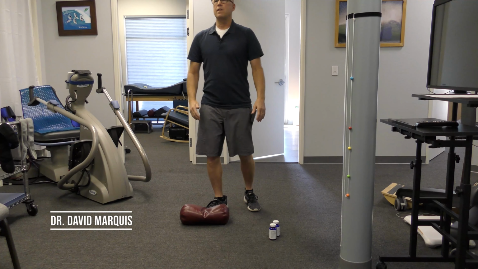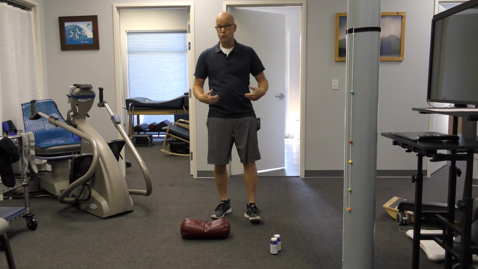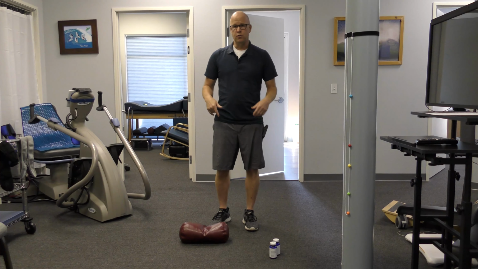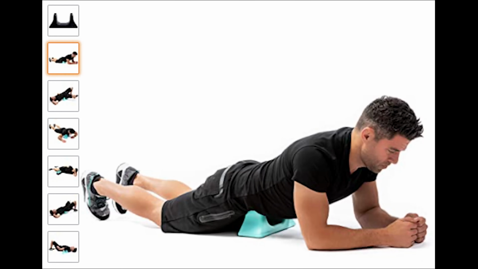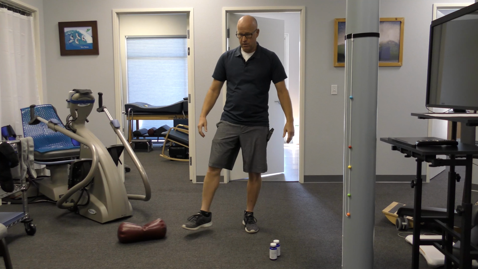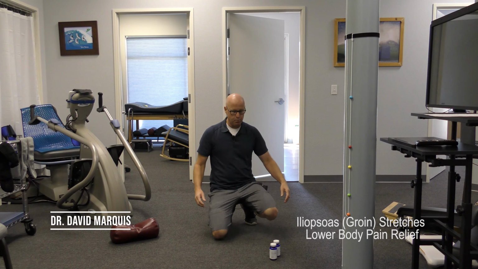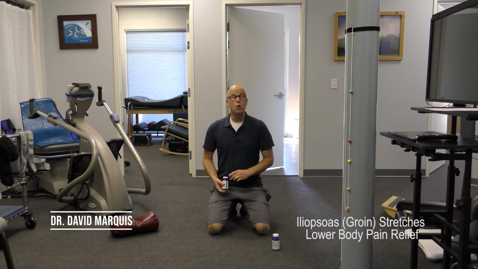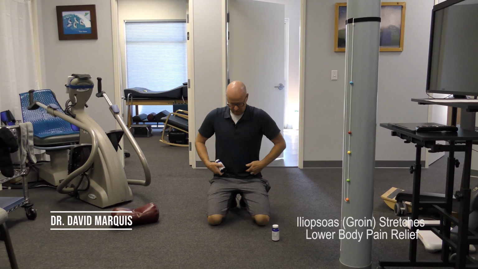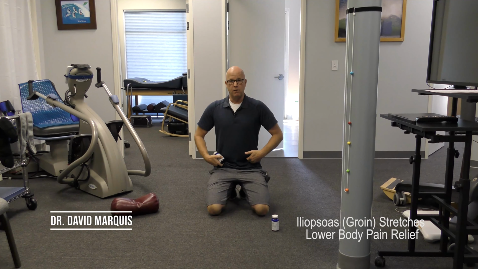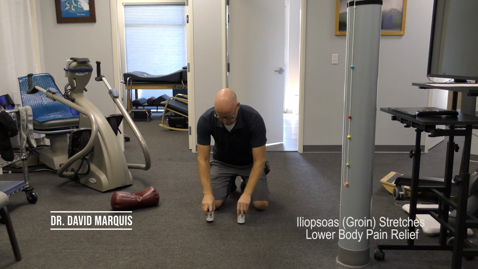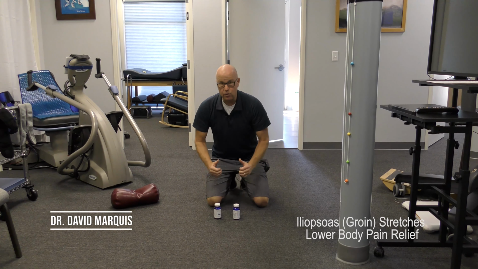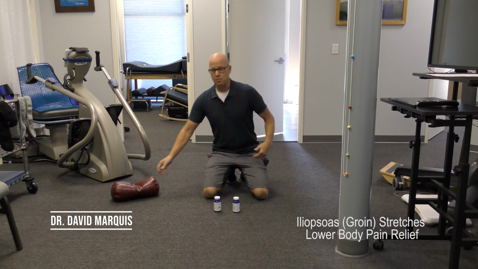There's another way that I've really come to enjoy stretching this, and it's using a device on the floor, but I'm going to show you how to do it with 2 bottles. Basically, all you need is something that's not going to be too uncomfortable, and you place it about the width of your pelvis so that when you lie down on top of it, it's going to put a little bit of pressure into that muscle group.